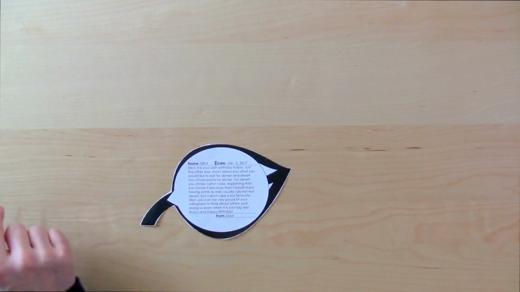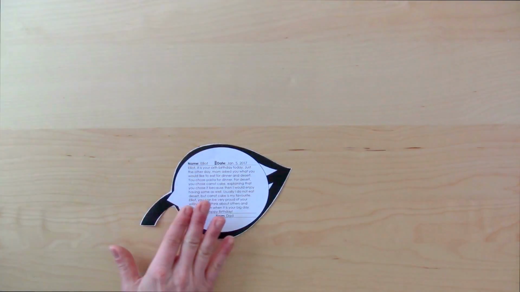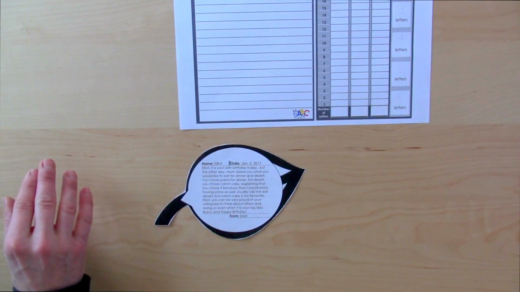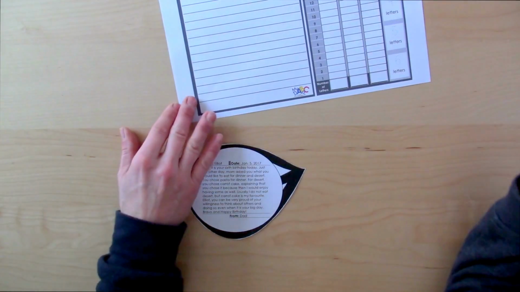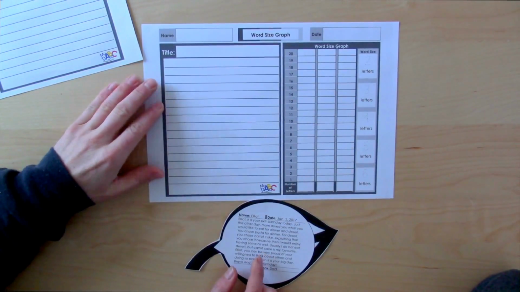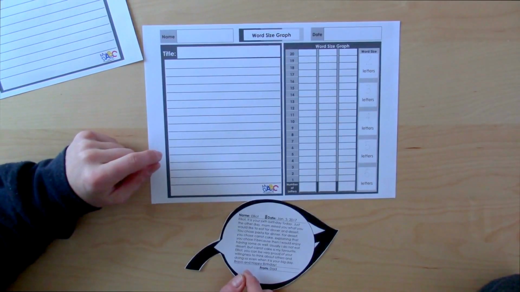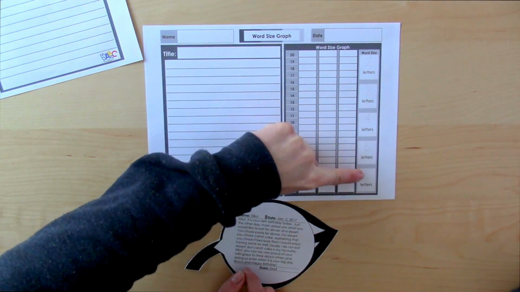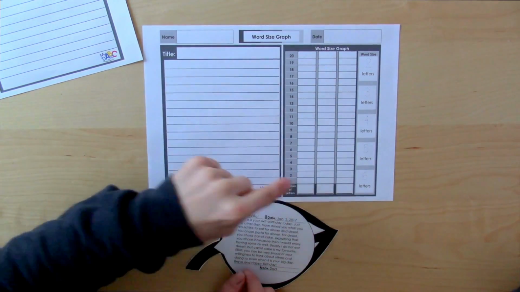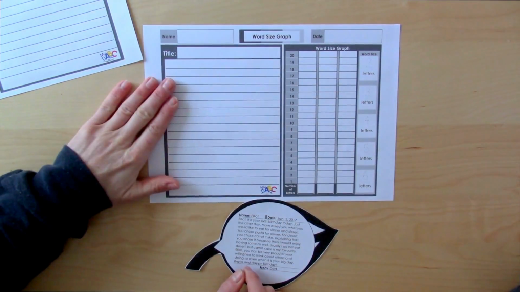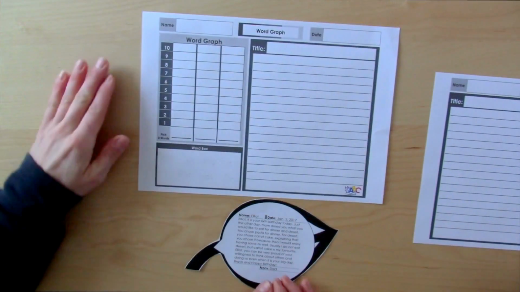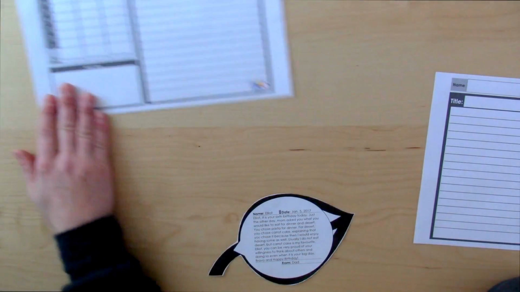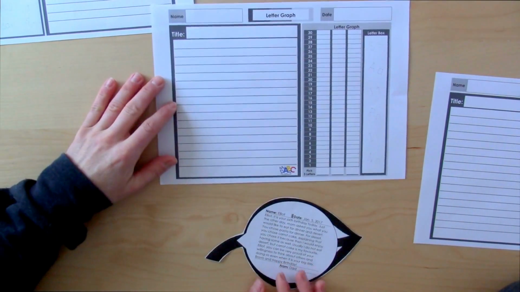Okay? So now while you're coloring in your design for your action leaf, you've got three choices. This is called the word size graph. So you can decide if you'd like to find all words with 2 letters, all words with 3 letters, 4 letters, 5 letters, or 6 letters. And you can choose to do 3 of them. Or there's something called the word graph. And then the final choice is called the letter graph.